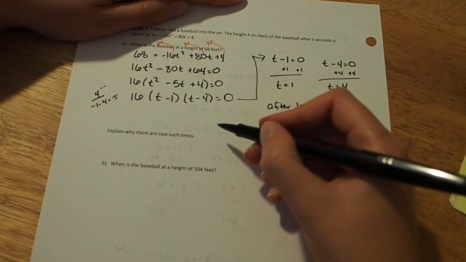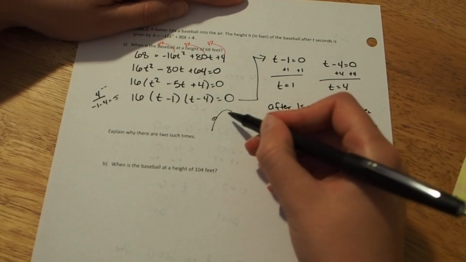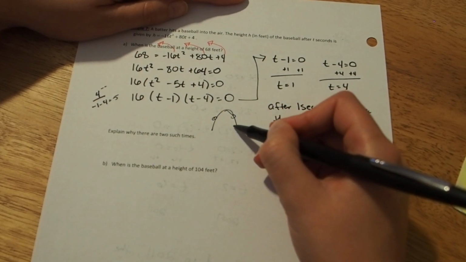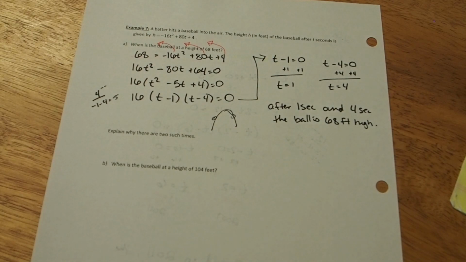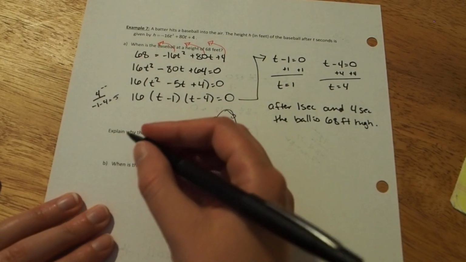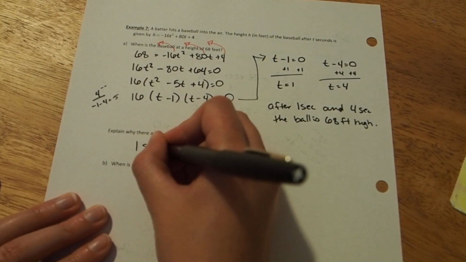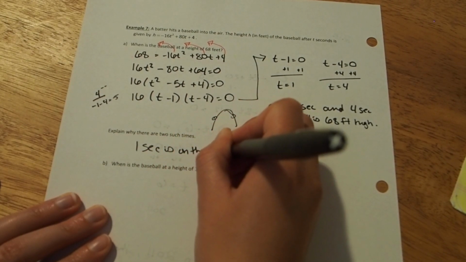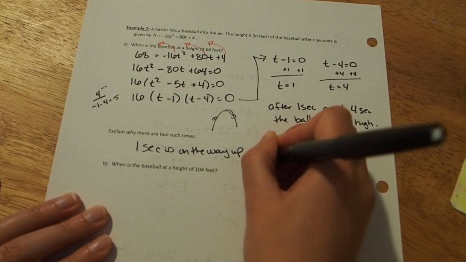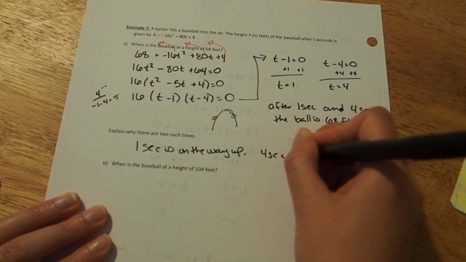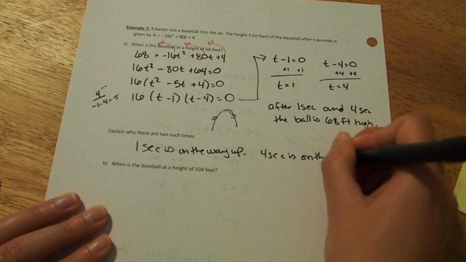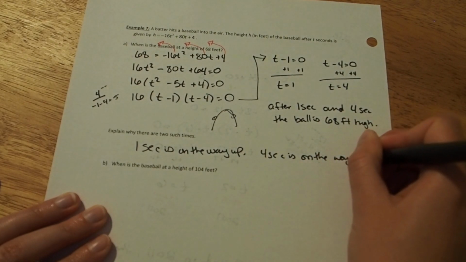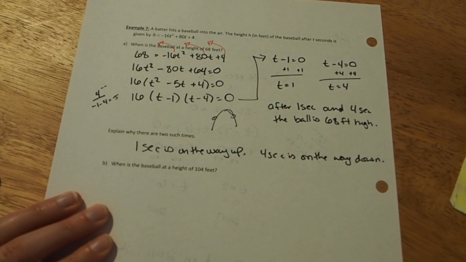Think about that. That makes sense because you're going to throw the ball. It's going to go up, hit 68, then it's going to come back down, hit 68 before it falls on the ground, right? So there should be 2 times. That's what I need to explain here. So 1 second is on the way up, and 4 seconds is on the way back down. That's why there are 2 answers.